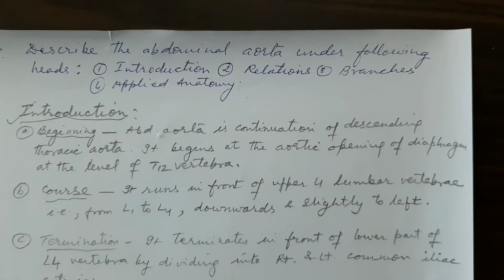Now the course. This abdominal aorta runs in front of the upper four lumbar vertebrae. In front of it lie L1, L2, L3, L4 and the intervening intervertebral discs: between T12 and L1, L1 and L2, L2 and L3, and between L3 and L4.